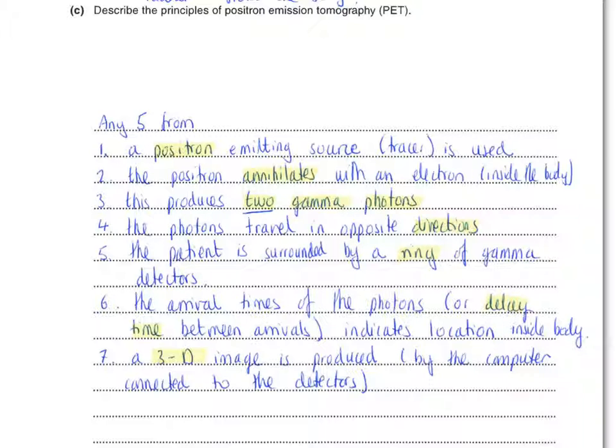Secondly, the positrons that are emitted inside the body annihilate with electrons inside the body. Thirdly, the result of that annihilation is that 2 gamma photons are produced. It is important that you appreciate that there are 2. Fourthly, these gamma photons travel in opposite directions.